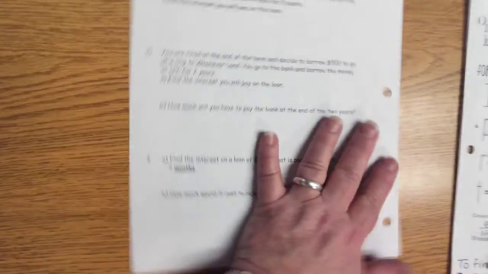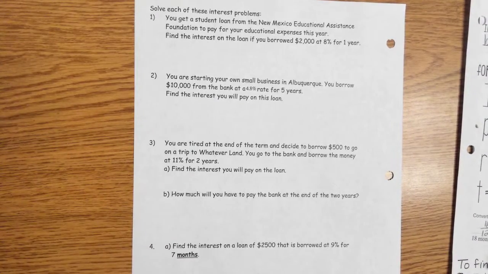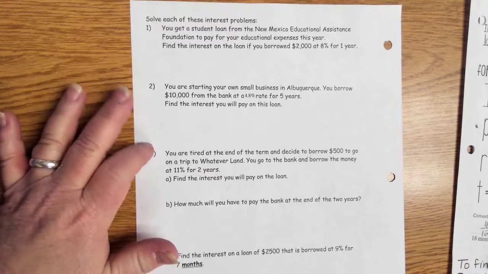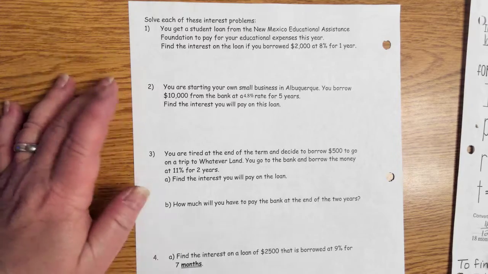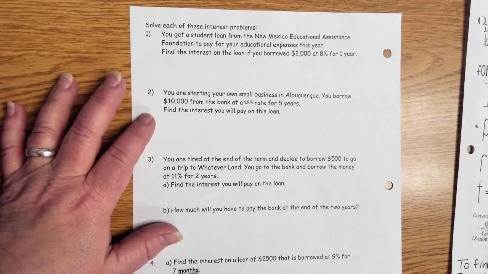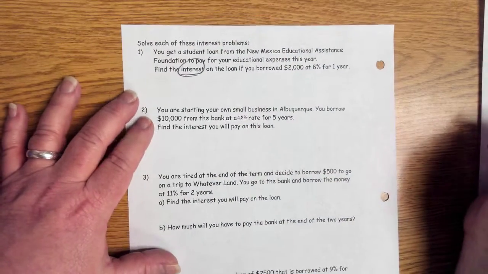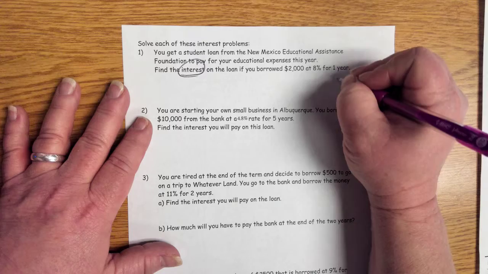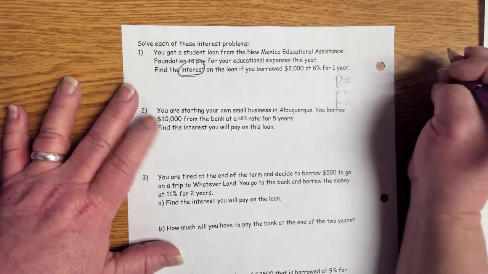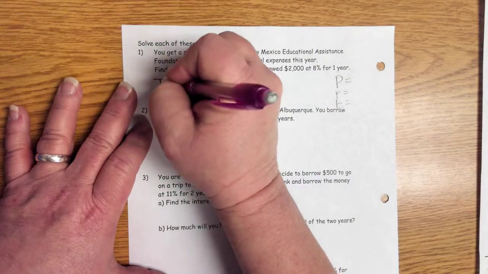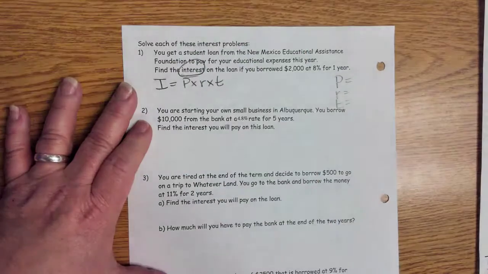Let's turn the page. Let's try a couple practice problems. You get a student loan from New Mexico Education Assistance Foundation to pay your educational expenses this year. Find the interest on the loan. So they want to know the interest on the loan borrowed. You borrow, all right, so we've got P, R, and T. Because we know our formula is I equals P times R times T.